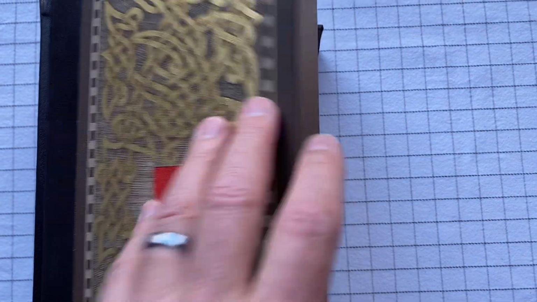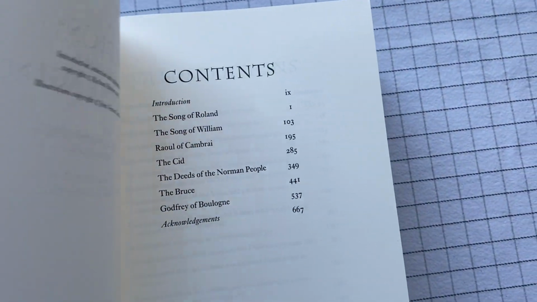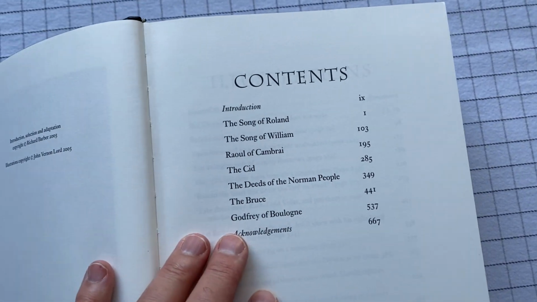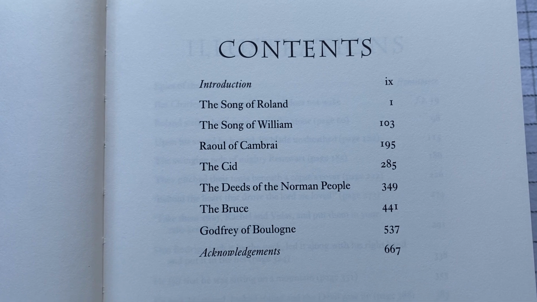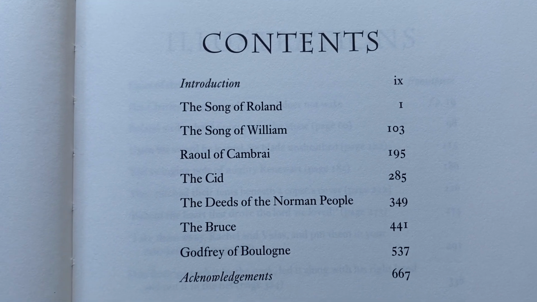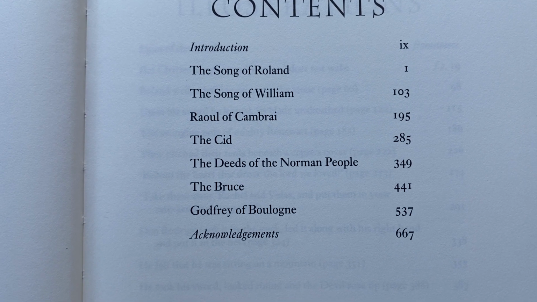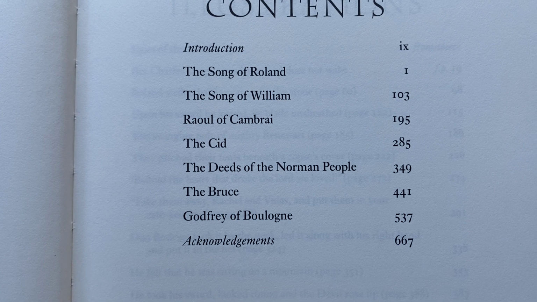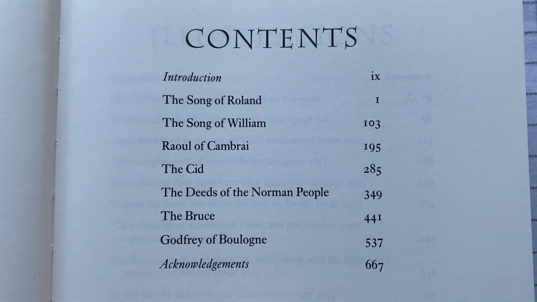Let's look at the table of contents to see what's in store for us here. They're not all English, so let me say they're translated to be modern English. The songs themselves were not originally all in English, and those that were, old. So, Song of Roland, Song of William, etc. I stop when I'm not sure how to pronounce it. Raoul is how I would pronounce it, but the Cid, I'm known as El Cid.